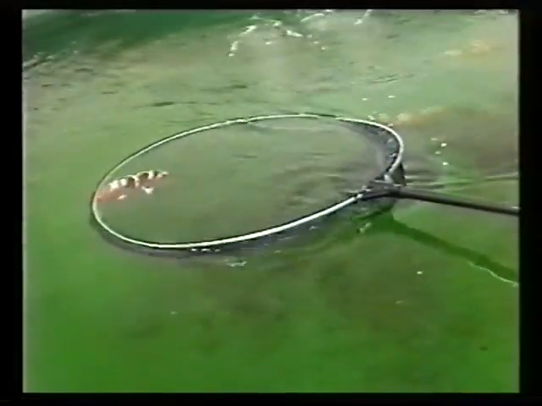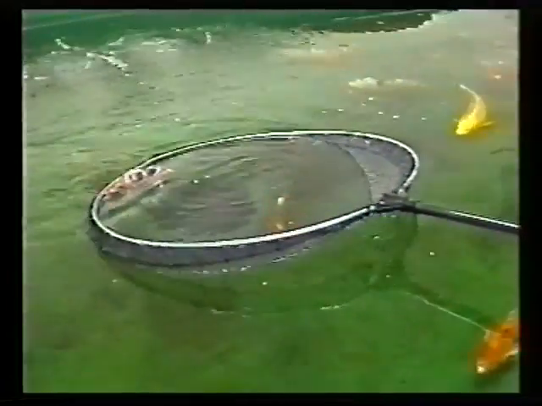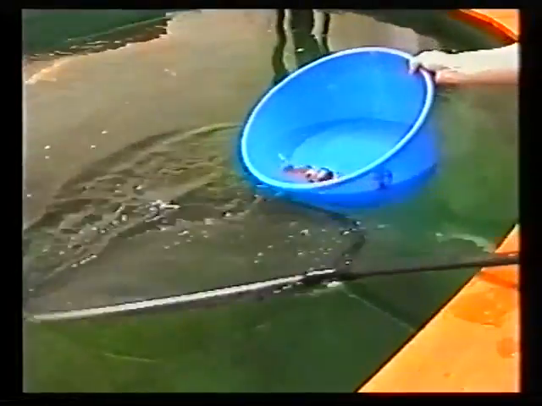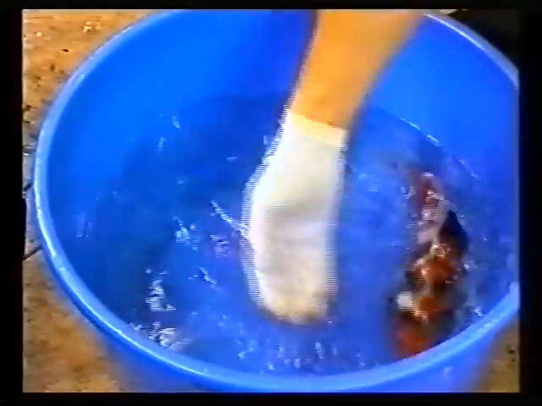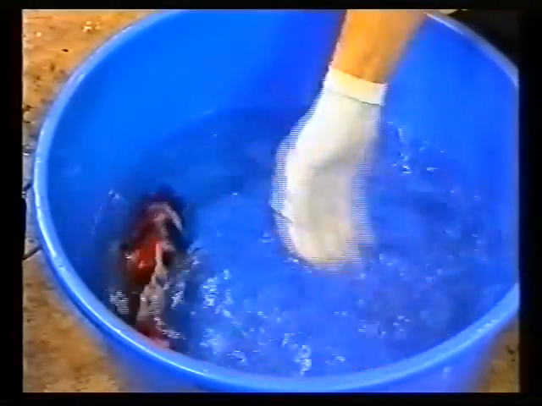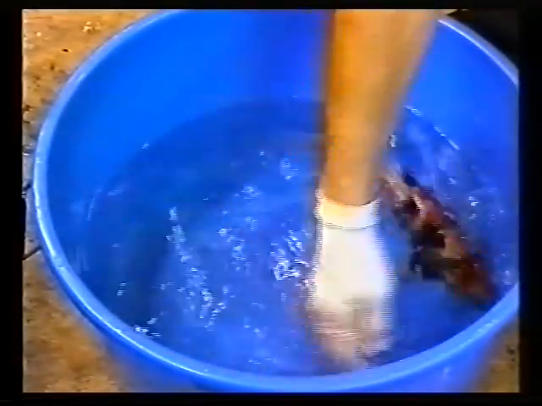If a koi sock is not available, another option is to put the fish straight into the bowl. Lower the bowl into the water sideways, with its rim within the net perimeter, and partially fill as the transfer takes place. Anesthetizing the fish is quite a simple operation for the experienced keeper, but can be a little daunting for the novice.